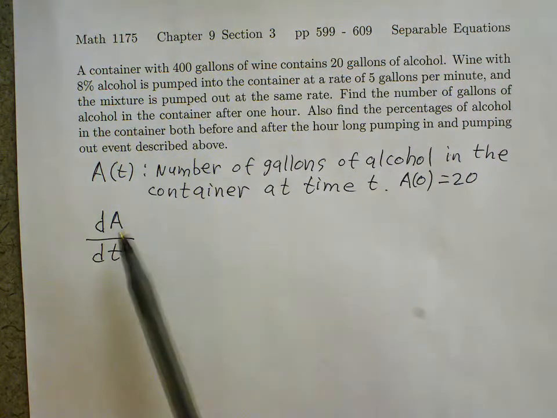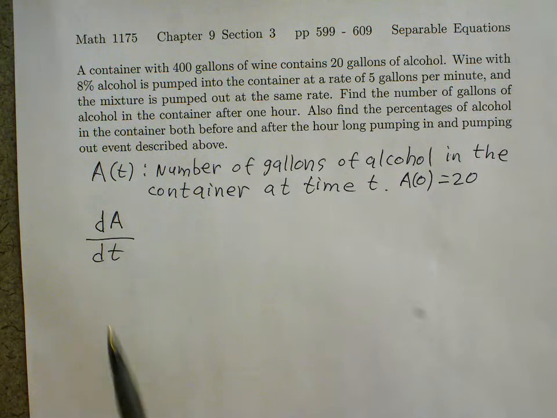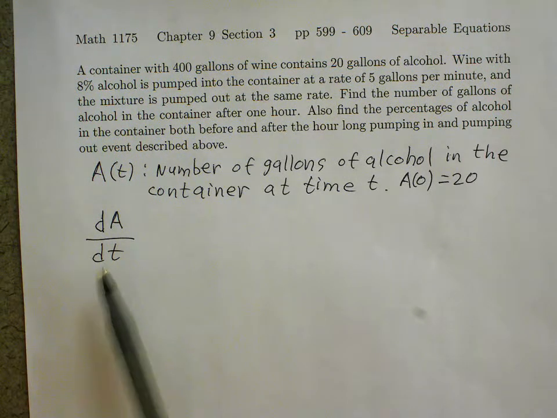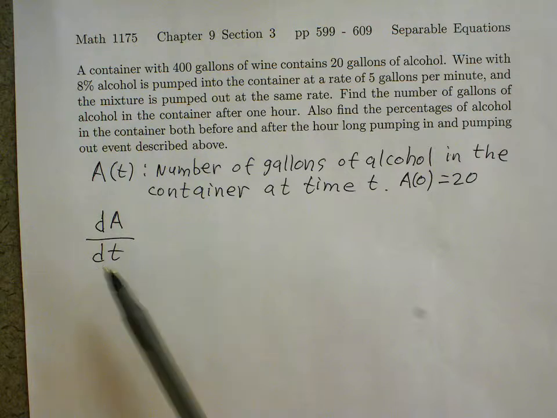Okay, so the derivative of A with respect to t, the units are gallons per minute. So this is the rate of change of the alcohol content measured in gallons of alcohol per minute.